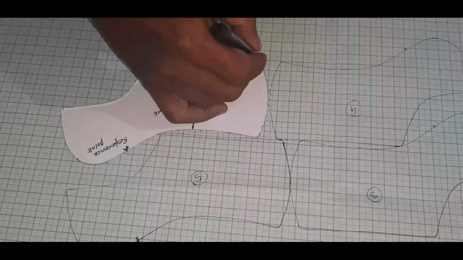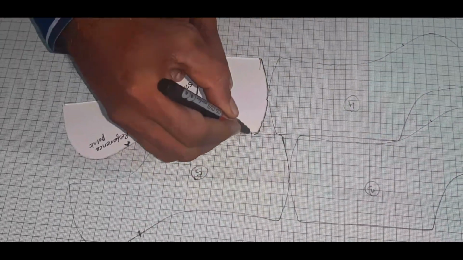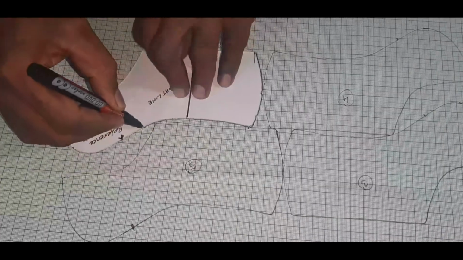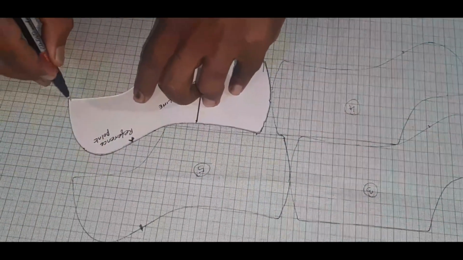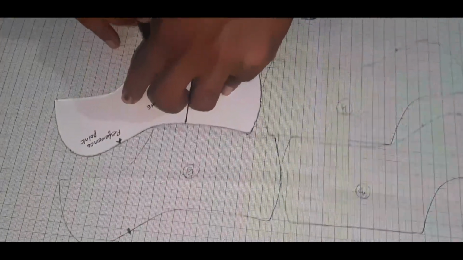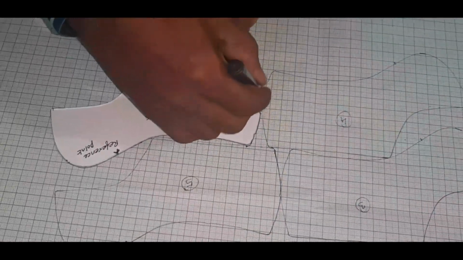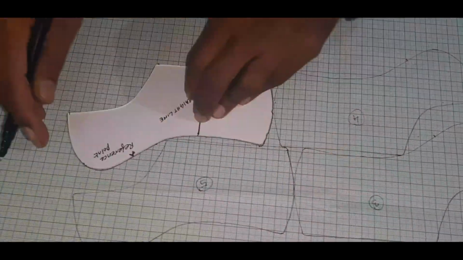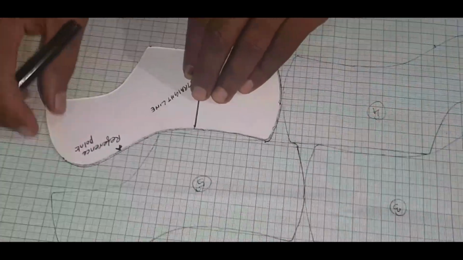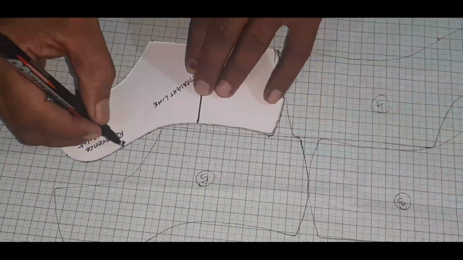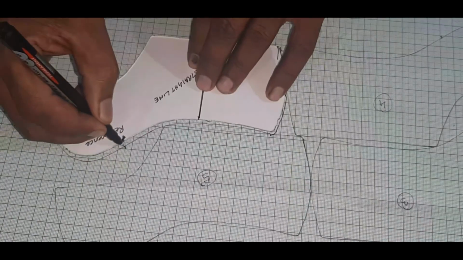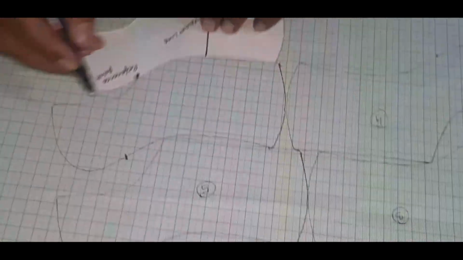Mark the outer line and transfer the location point. This reference point is transferred for the sixth.